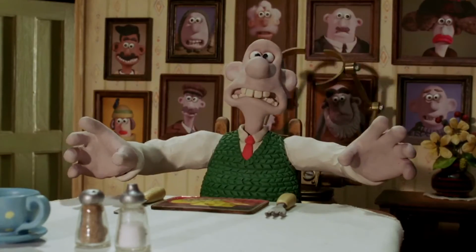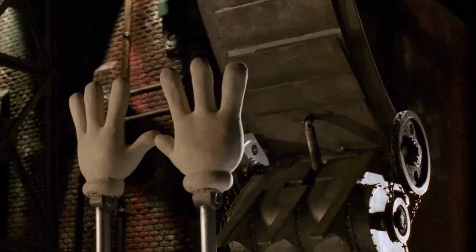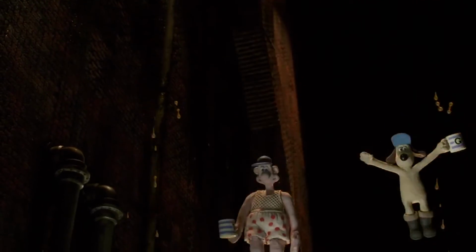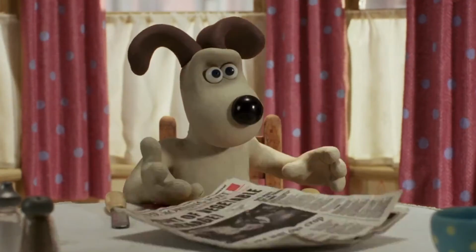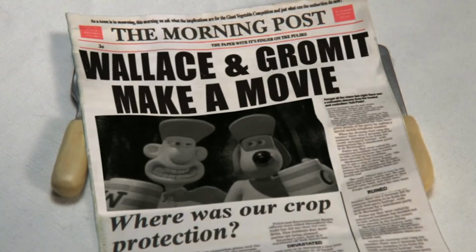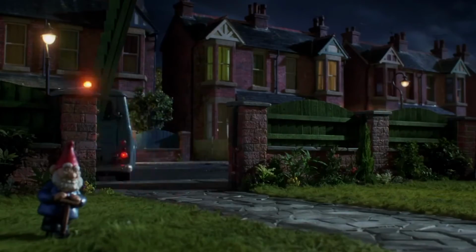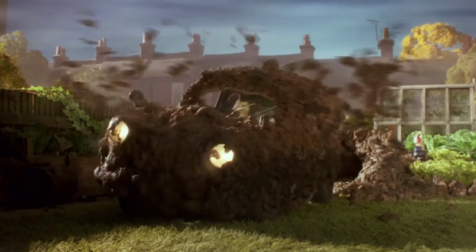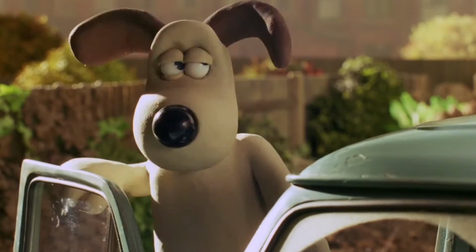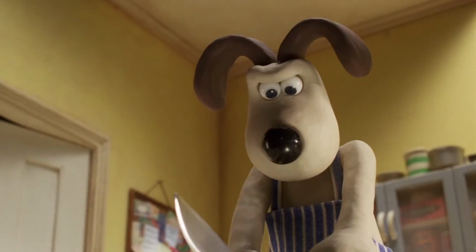2005's The Curse of the Were-Rabbit was Wallace and Gromit's first feature film, once again released by DreamWorks, and claimed massive success. The success of the film made it to the US and features the voice of international stars Helena Bonham Carter and Ralph Fiennes. It took 5 years to make.